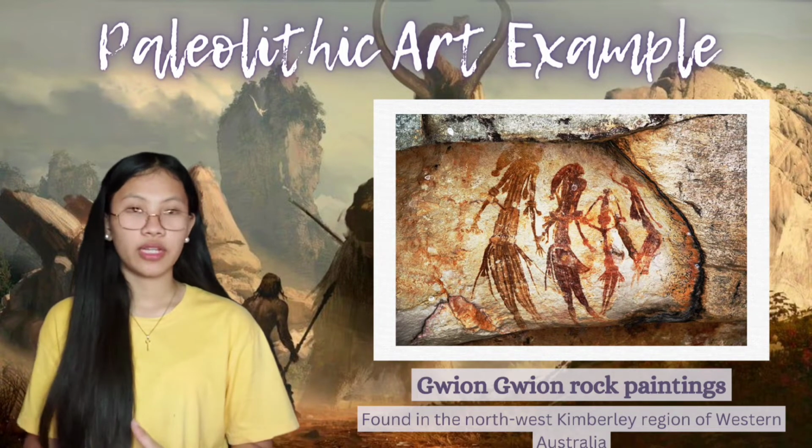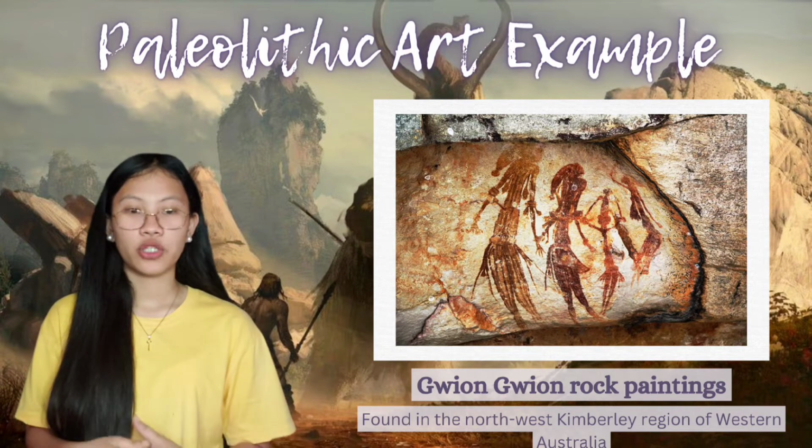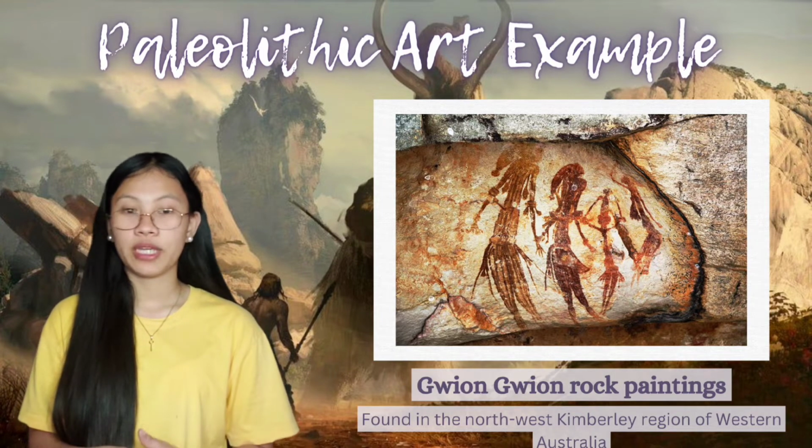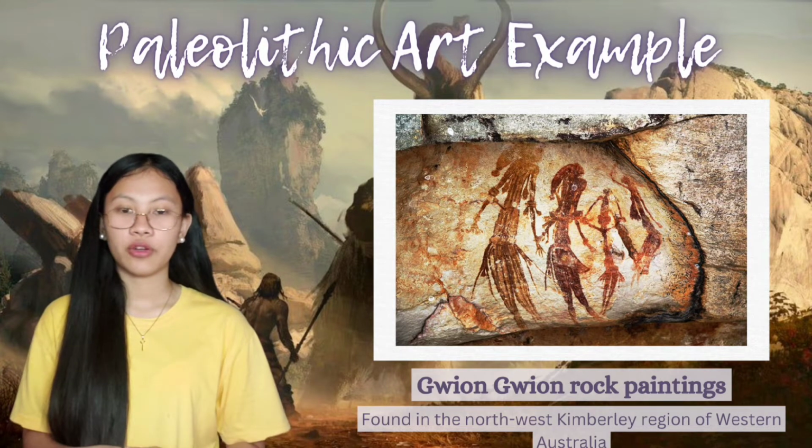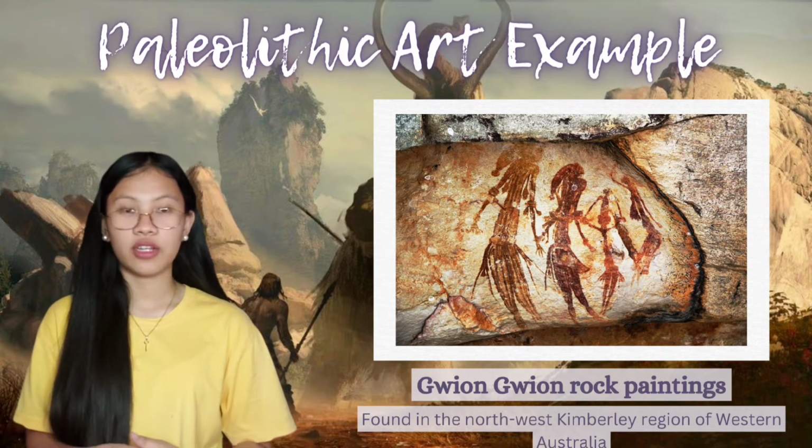a distinct style of Western Australian rock art, mostly human figures with precise anatomical proportions and painted in exquisite detail. They have been determined to be more than 17,000 years old.